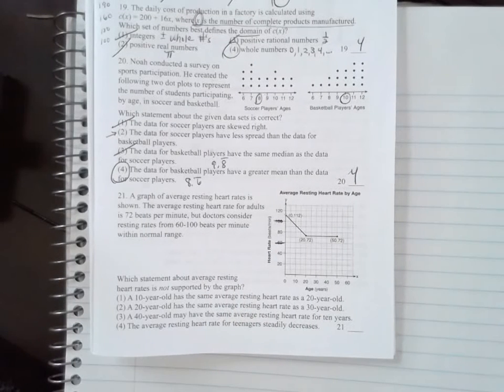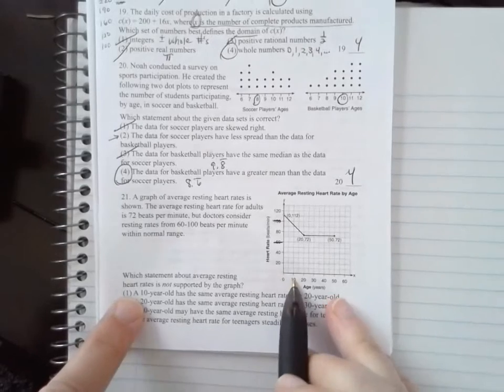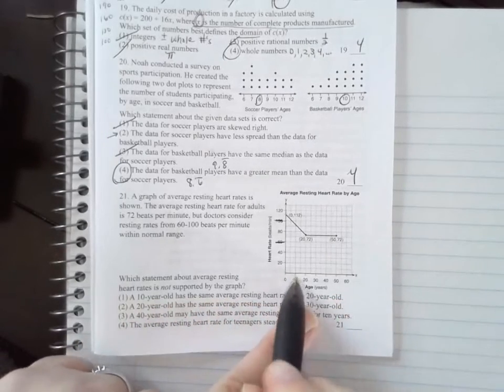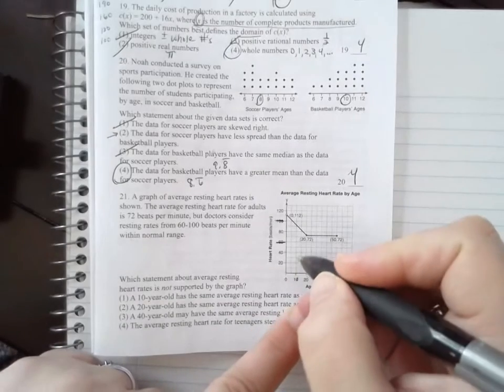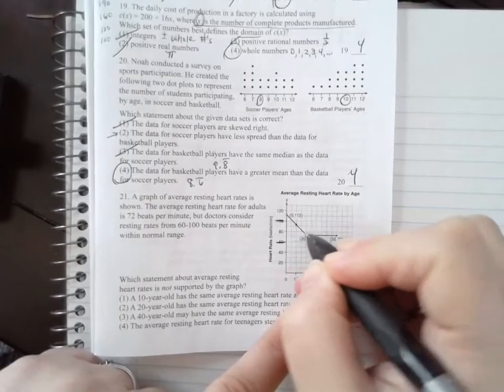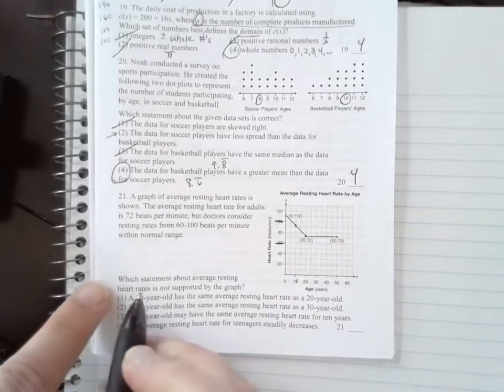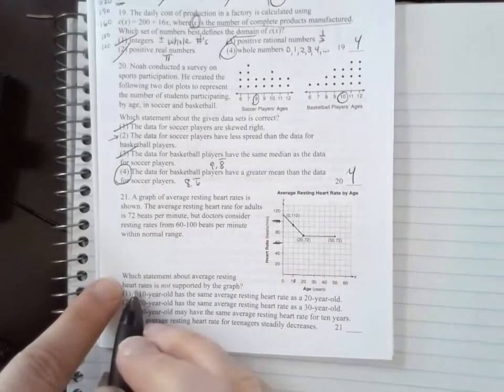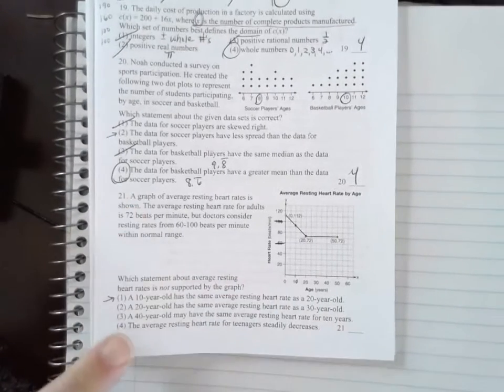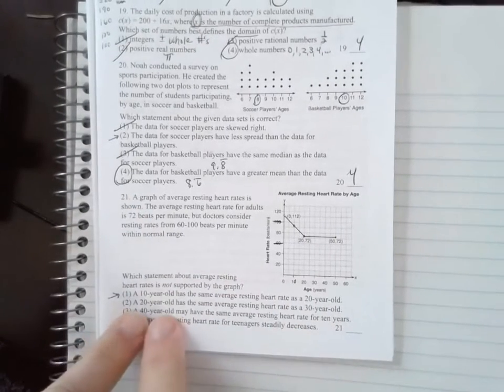Which statement about average resting heart rates is not supported? A 10-year-old has the same average resting heart rate as a 20-year-old. Okay, so here's a 10-year-old. Here's a 20-year-old. Those numbers are not the same. So which statement is not supported? That one is definitely not supported, but let's double check that the rest of them are supported.